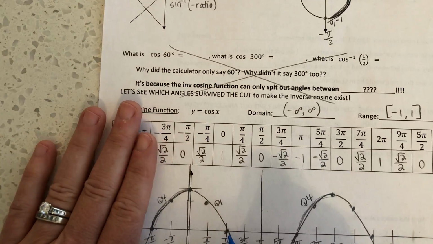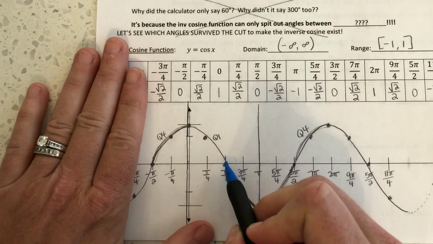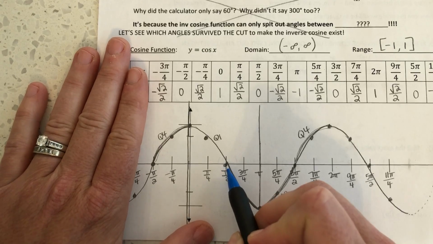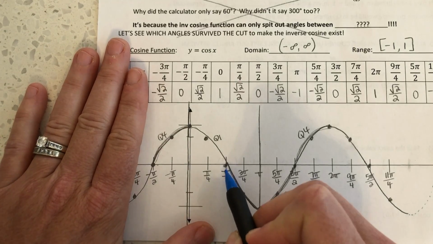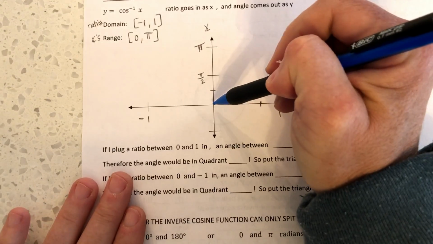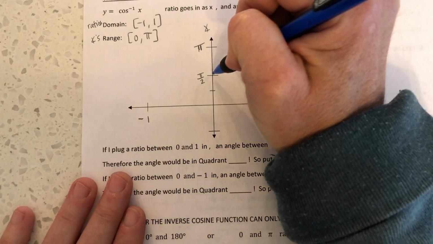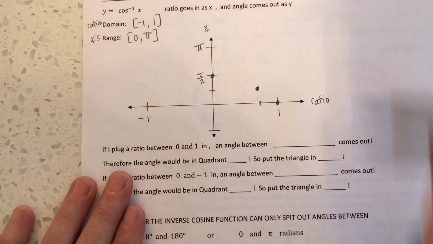Okay, all right, go back, grab another point. If the point pi over 2, 0 is on the original function's graph, well then 0, pi over 2 is on the inverse's graph. So now 0 goes in and an angle of pi over 2 comes out.